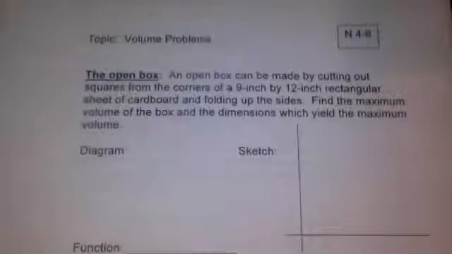or they have three dimensions, or are x to the third power equations, like length times width times height. So we're going to talk about some different box problems and how those apply to our polynomial equations. So the first one is an open box. It says that an open box can be made by cutting out squares from the corners of a 9 by 12 inch rectangular sheet of cardboard and folding up the sides.